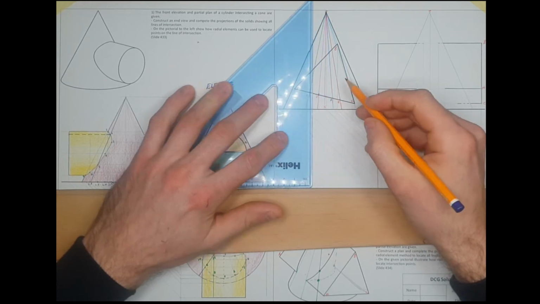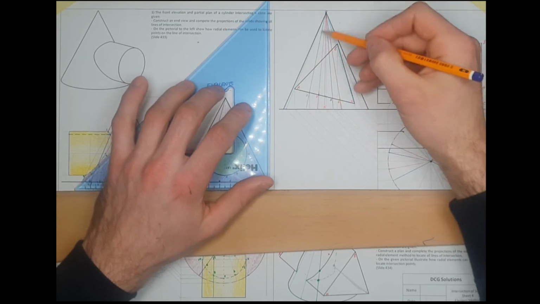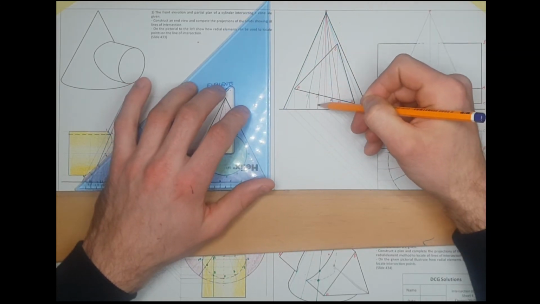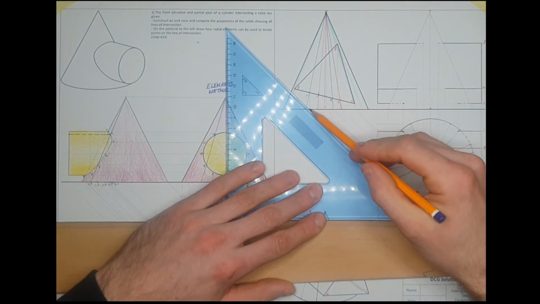bearing in mind that it's going to be so hard to keep these accurate, because when an element line and a projection start to get too close, then we're kind of in trouble. It's very hard to keep the accuracy, as I said.